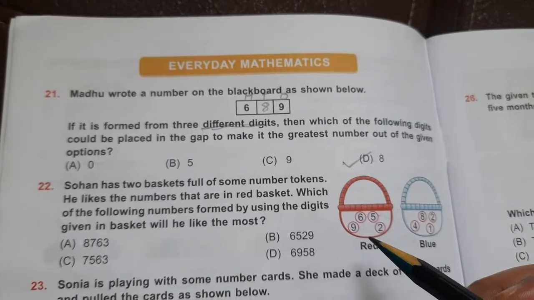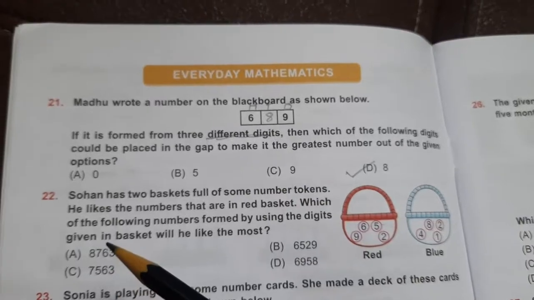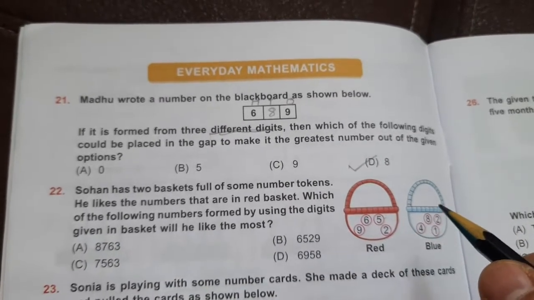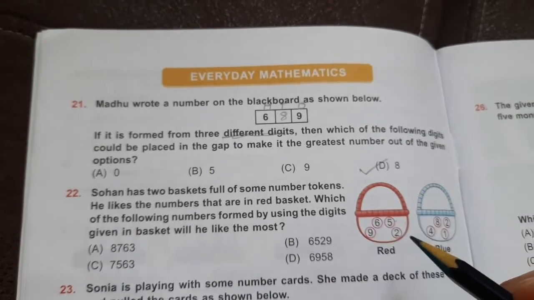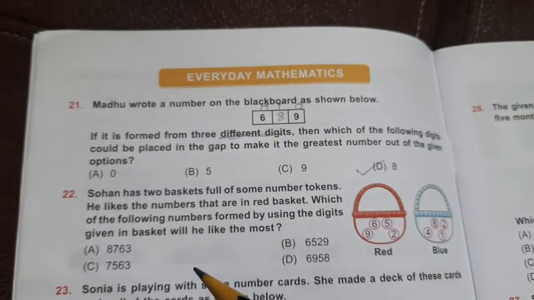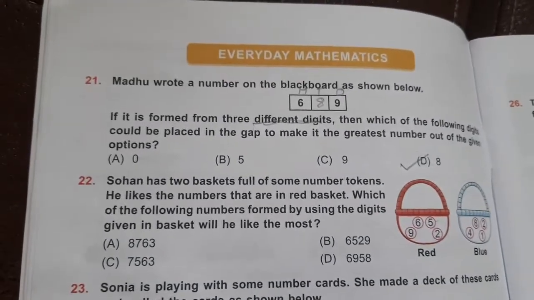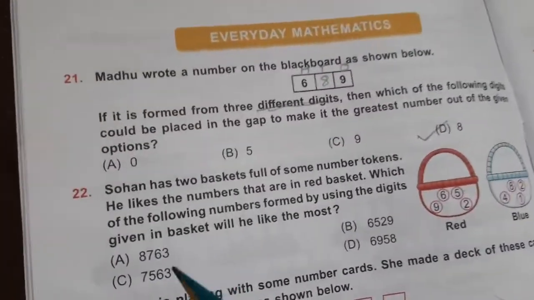he will like the most where the tokens from the red basket are used. Okay, so let us look at the options and see how many tokens are used from red and how many tokens are used from blue. Wherever you have more tokens used from red, he will like that combination the most. And that should be the answer to this question. Okay, so let us get started then with the options.